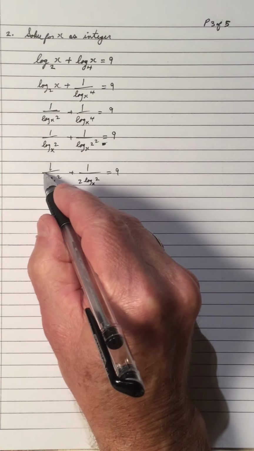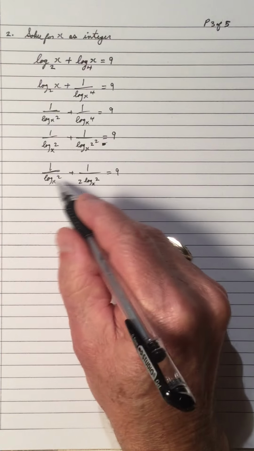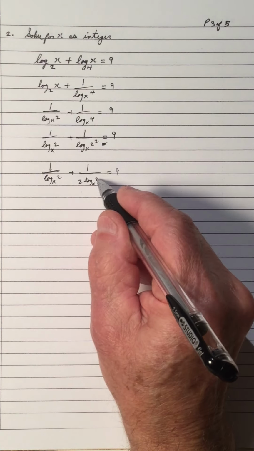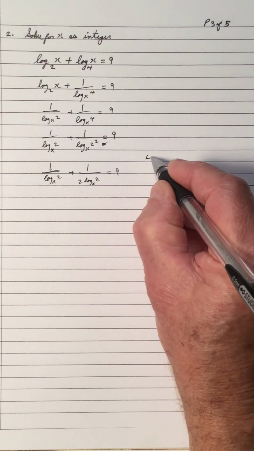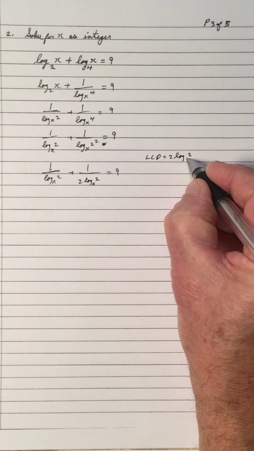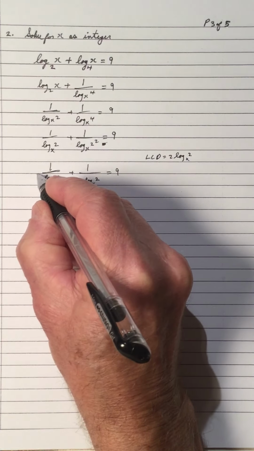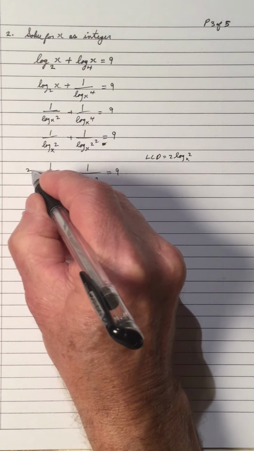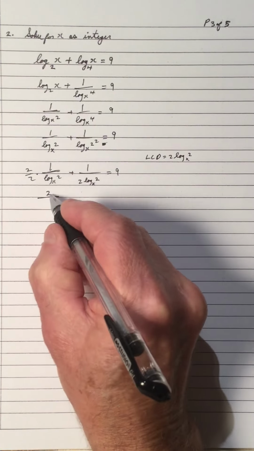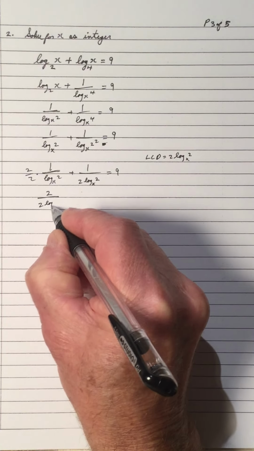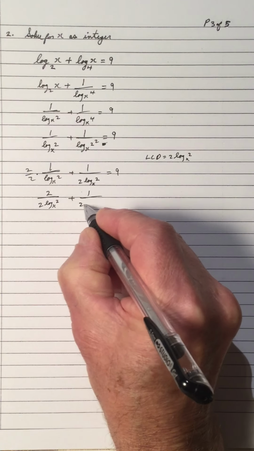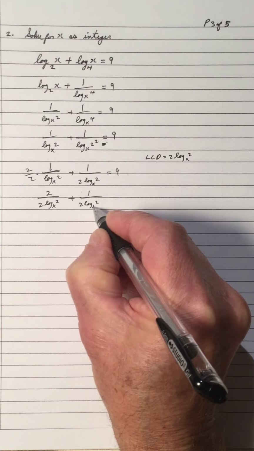Now we have the same denominators, log 2 base x, but the LCD is 2 log 2 base x. So I multiply this one by 2 over 2. That gives me 2 over 2 log 2 base x, plus 1 over 2 log 2 base x.